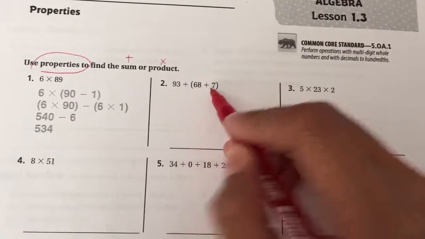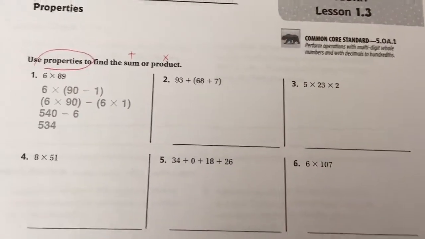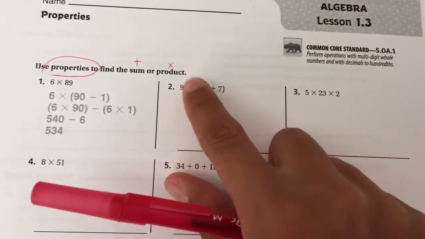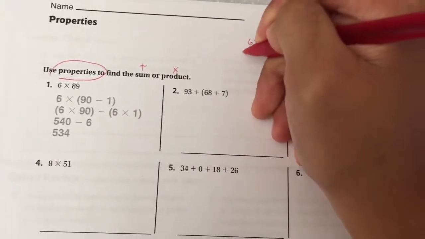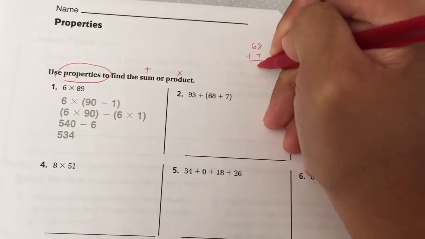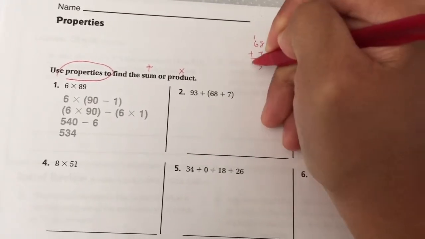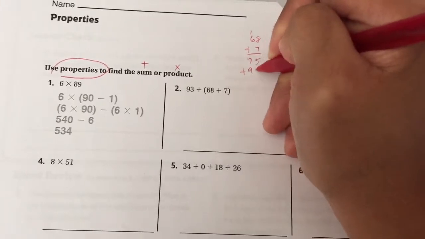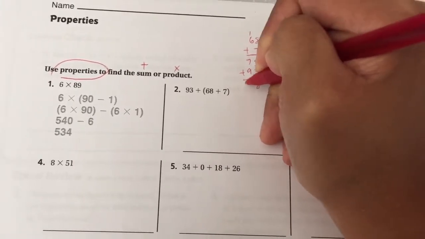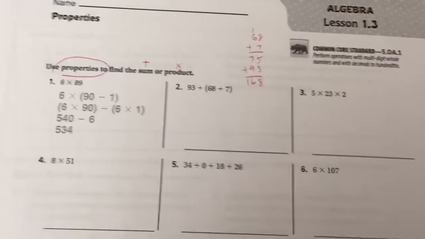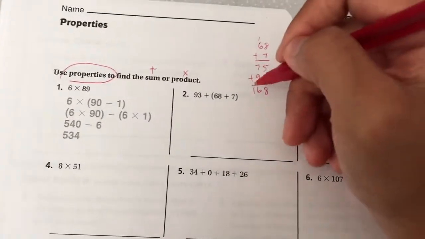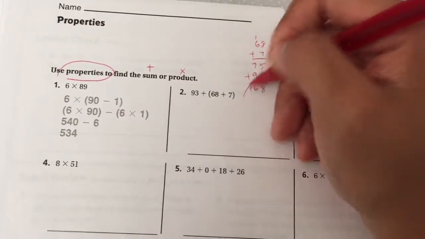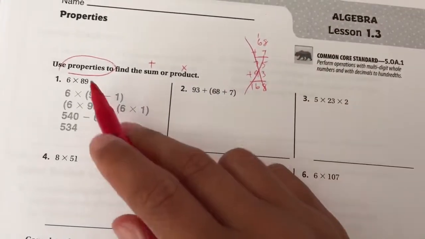93 plus 68 plus 7. They don't want you just to use PEMDAS and do 68 plus 7 and then add it to 93. And they don't want you just to go 68 plus 7, 15, 7 plus 93. And if I see that on your homework, because that's not what they want you to do, you will be getting a check minus, which means it will be a D minus. They want you to use properties.